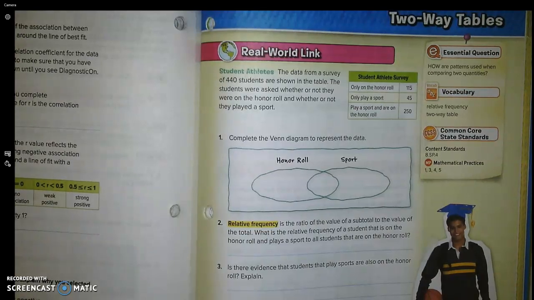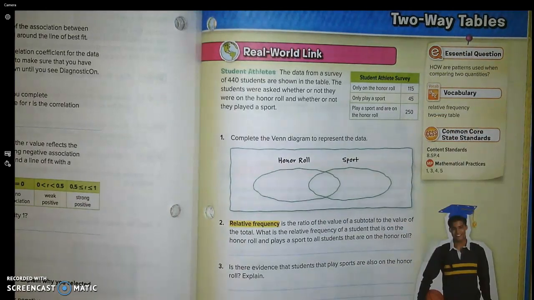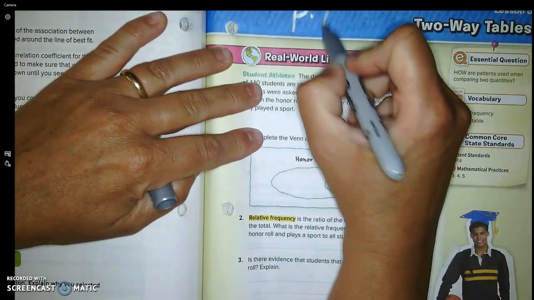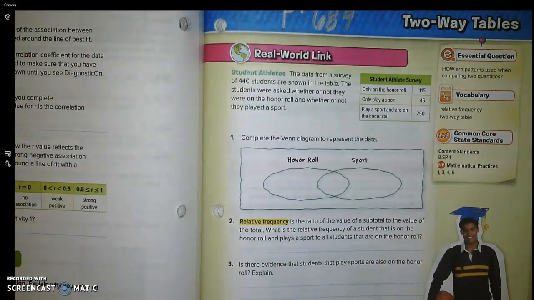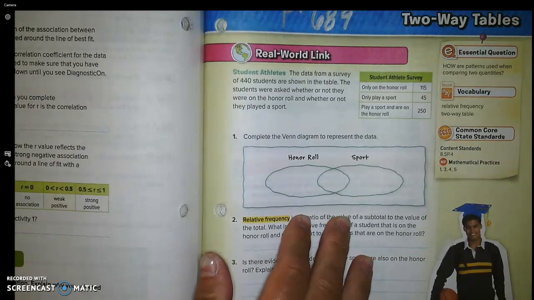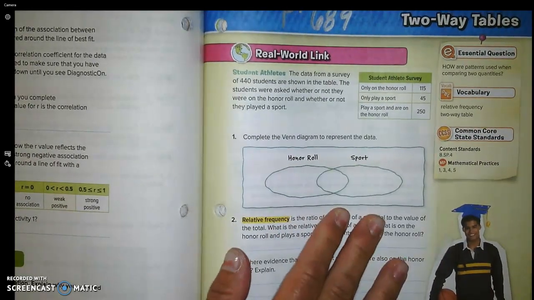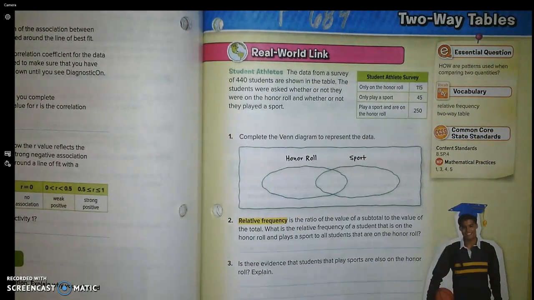Hey guys, so today we're going to be talking about two-way tables, okay? In your workbook, go to page 689. So again, that's 689, okay? We're going to start with this Venn diagram first because I want to show you how this Venn diagram works from the data that we're given. There's also something else I kind of wanted to add to it.